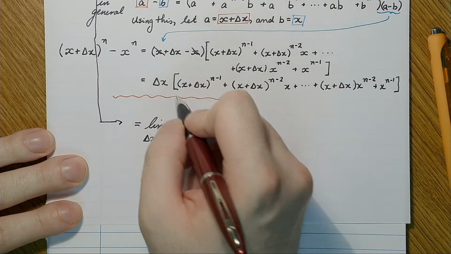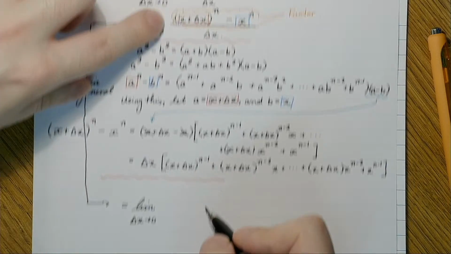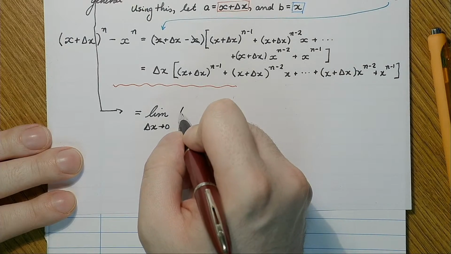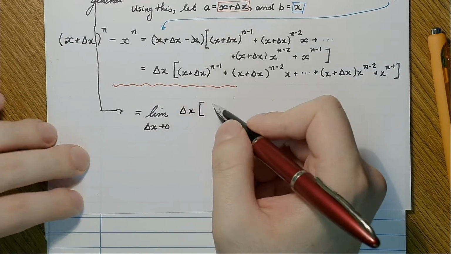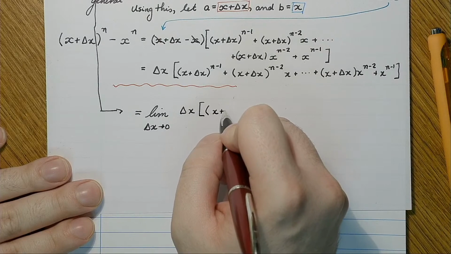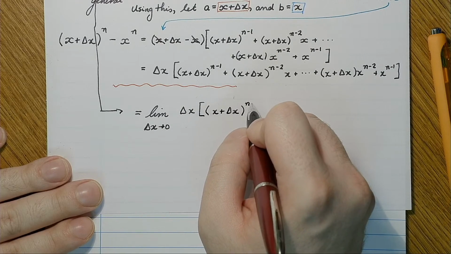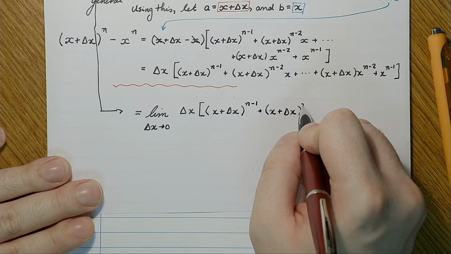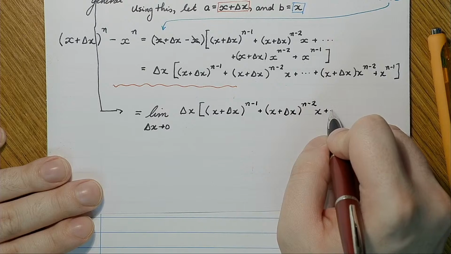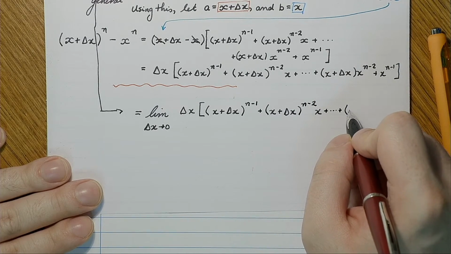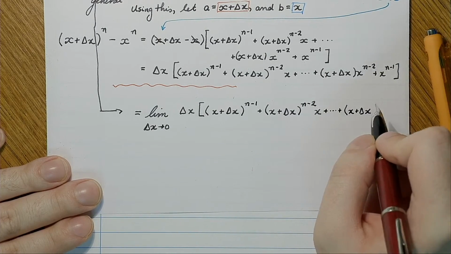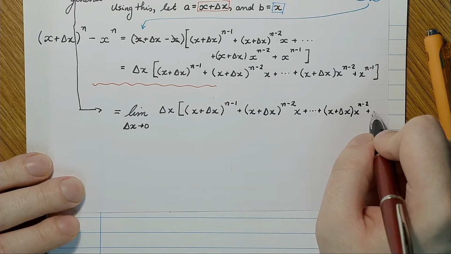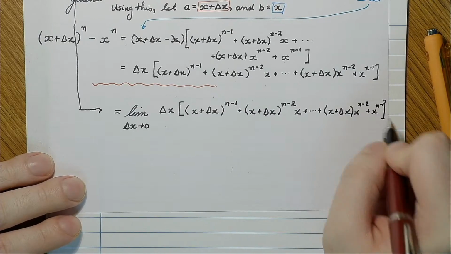So again, I can express this numerator as this part right here. I'll jam that in there. There we go.